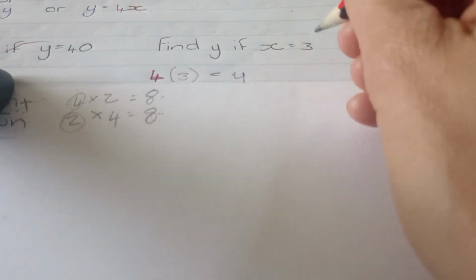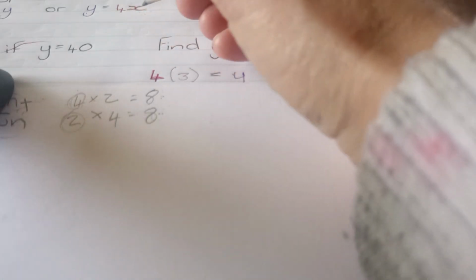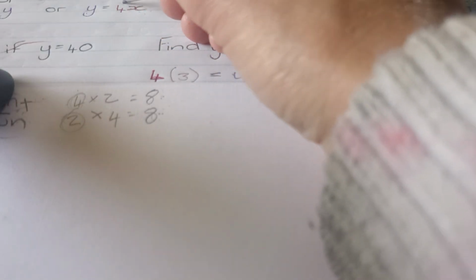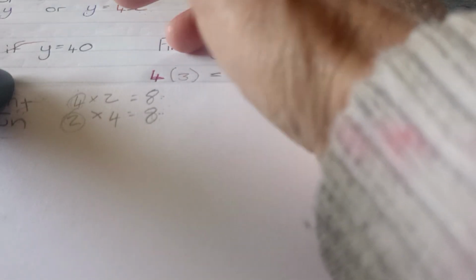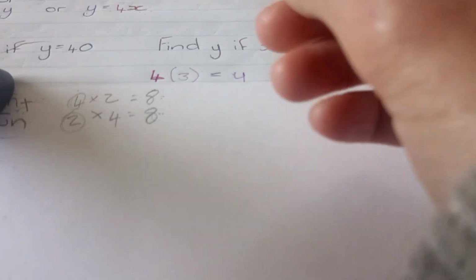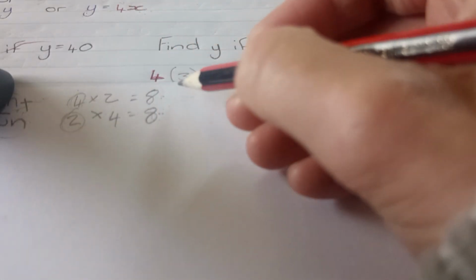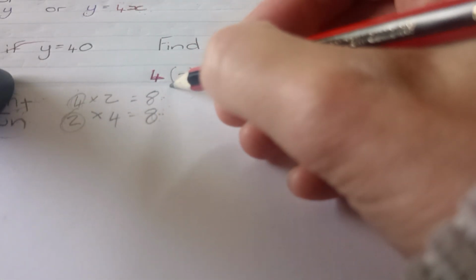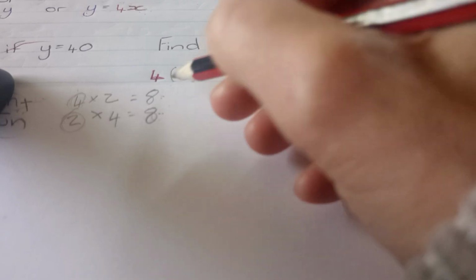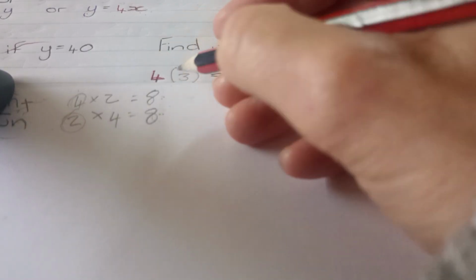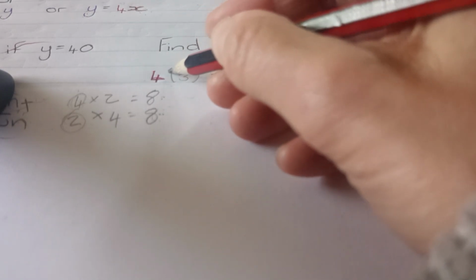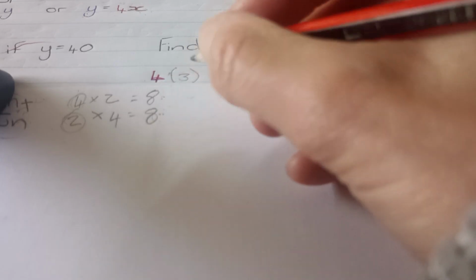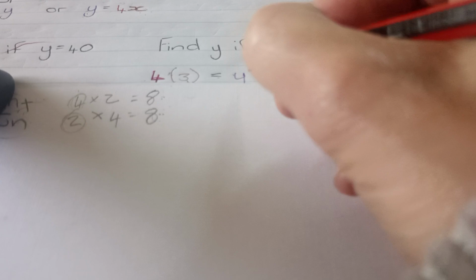X is 3. So, our expression is 4x equals y. So, now we're going to replace x with 3. The reason why we put it in brackets is because we have to remember there's still a times in between there. So it is 4 times 3 equals y.